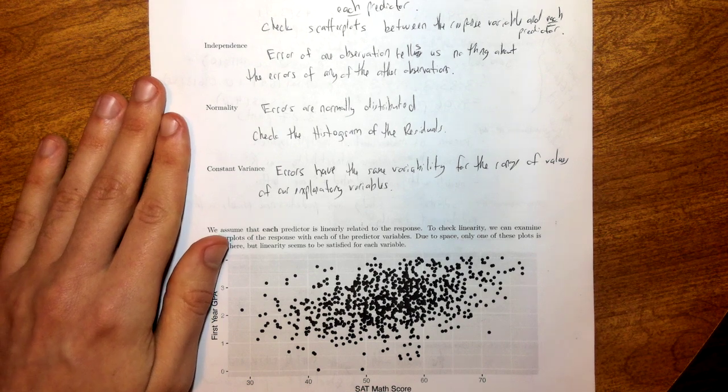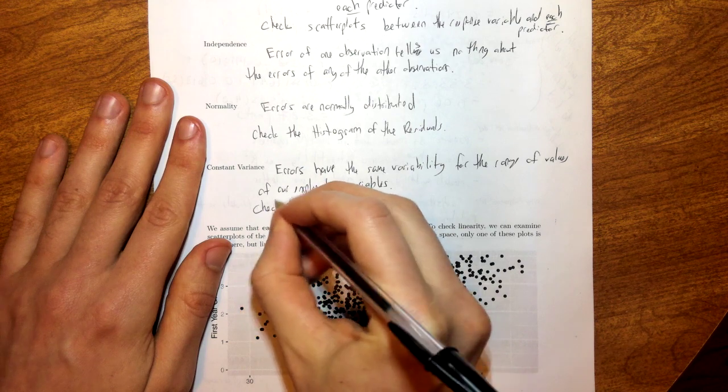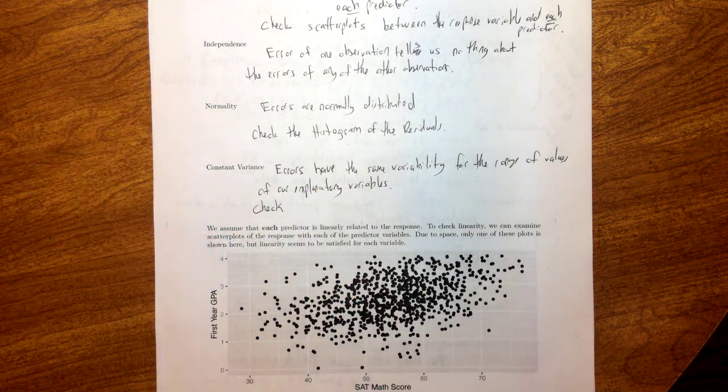This is the only one where our check is going to be slightly different. Remember before, take a minute to think about which plot we checked to assess this assumption for simple linear regression. Okay, that was only 6 seconds, but maybe you paused the video.